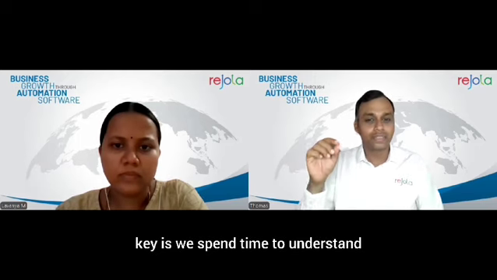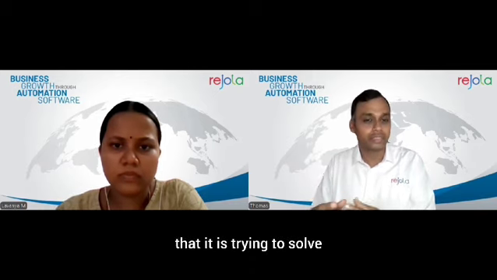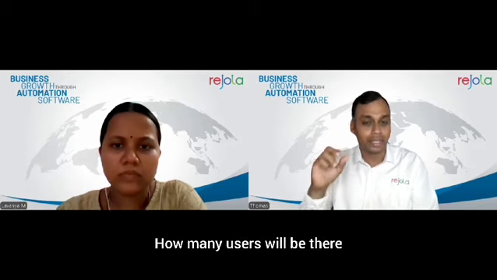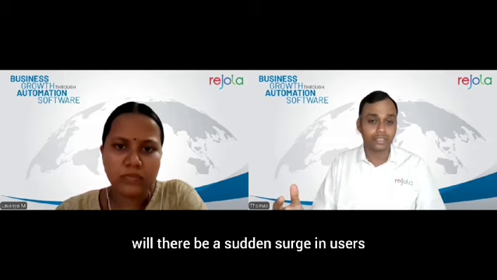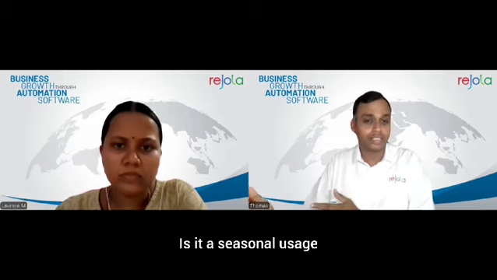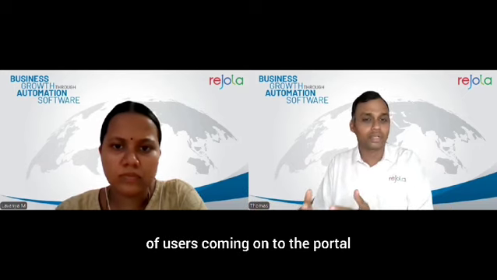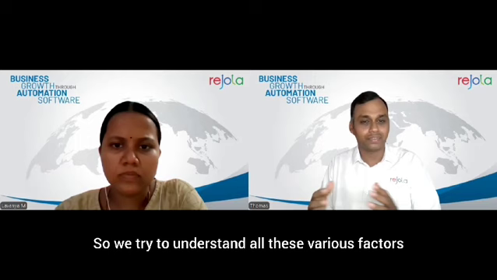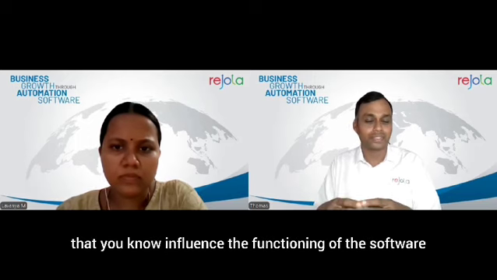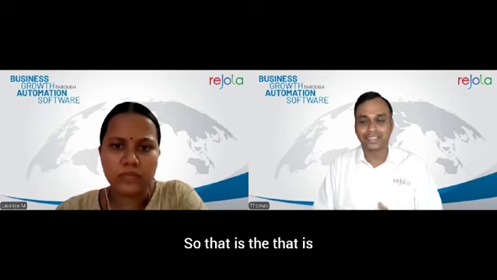The key is that we spend time to understand the use case of the software, how it will be used, what problem it is trying to solve, and how many users there will be. Will there be a sudden surge in users? Is it seasonal usage, where suddenly thousands of users come onto the portal and the rest of the time you hardly have any traffic? We try to understand all these factors that influence the functioning of the software, and depending on that we use the tech stack. That is how I'd like to answer.